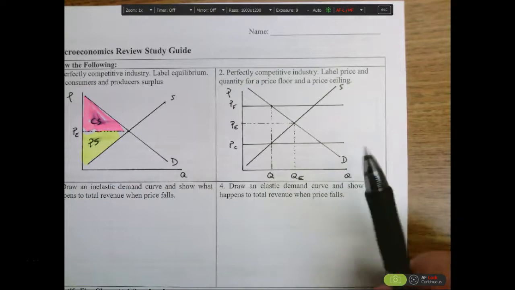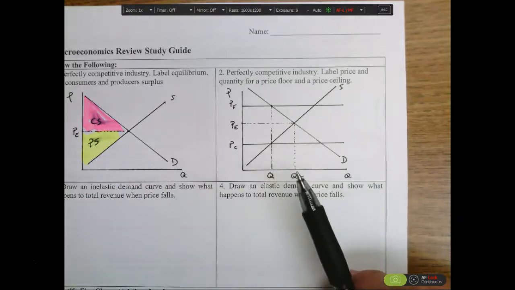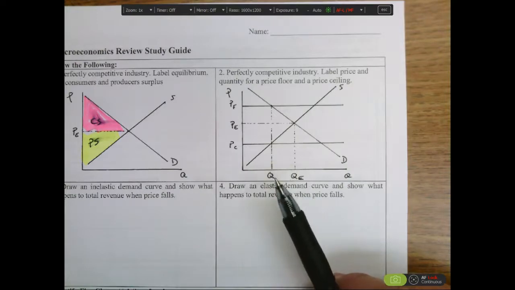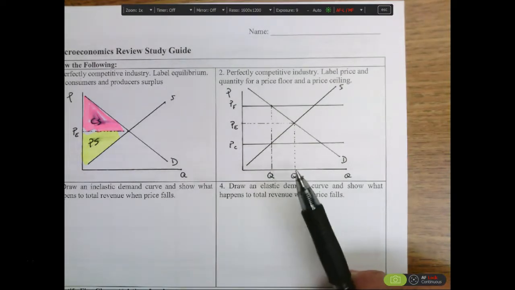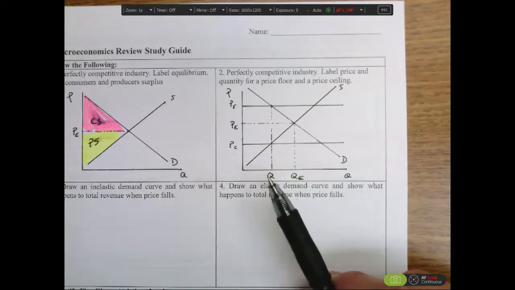In both cases, you'll notice that the equilibrium quantity, which we would have under normal circumstances, is going to be greater than the quantity we have when there's either a price floor or a price ceiling. You'll never find a quantity that's to the right of equilibrium. Any quantity that you have in a market will either be at the equilibrium point where supply equals demand or somewhere to the left.